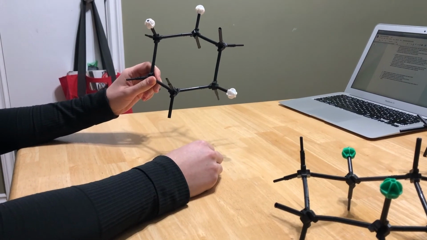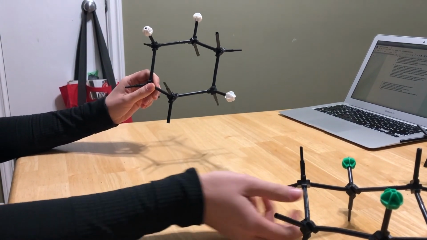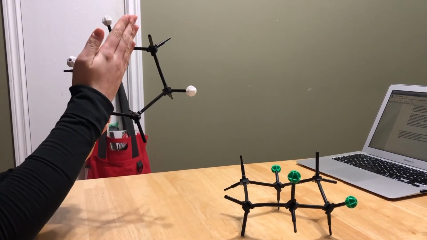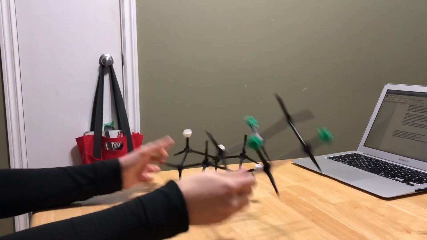A meso compound is defined as a molecule that possesses a line of symmetry. Neither of these compounds can be considered meso because they do not allow for a line of symmetry to exist anywhere in either molecule.